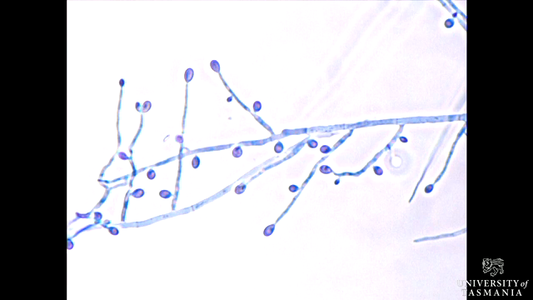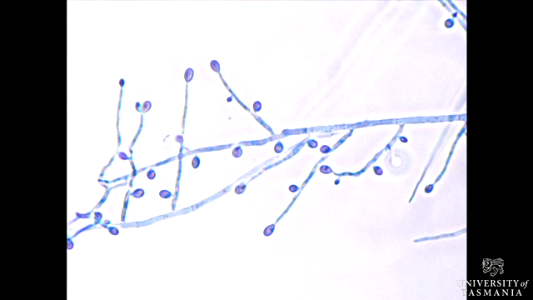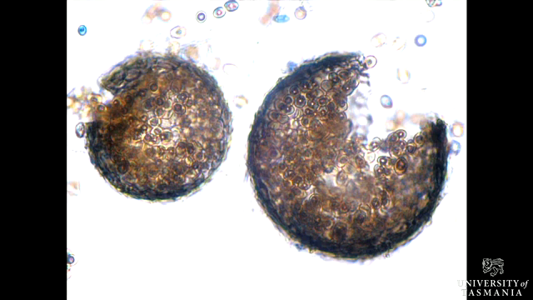And then you see this. This is the same fungus, but now it's reproducing sexually. And rather than forming these spores that are asexual, it's forming these ones. And these are called ascospores, which is why this fungus is an ascomycete.